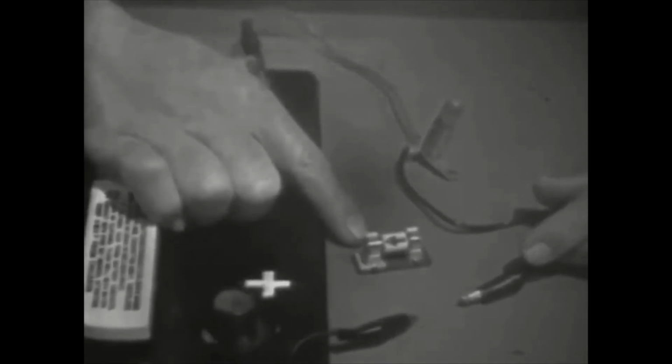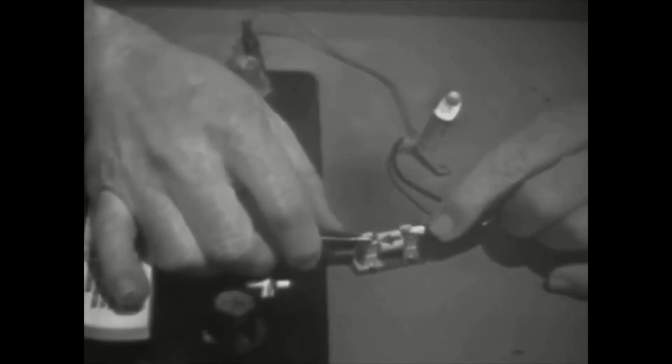Remember, we said that current flows from negative to positive. That's in this direction. Now, I'm going to put the diode in the circuit so that the arrow is in this direction. It shouldn't affect current. Let me make the connection. The bulb lights, so there must be current through it.